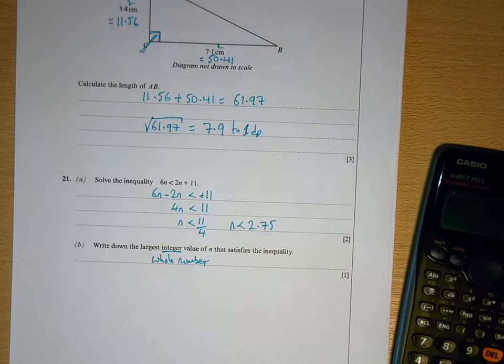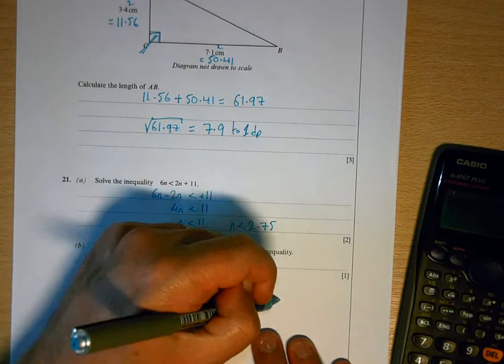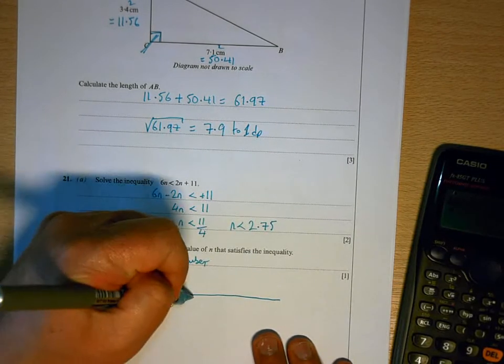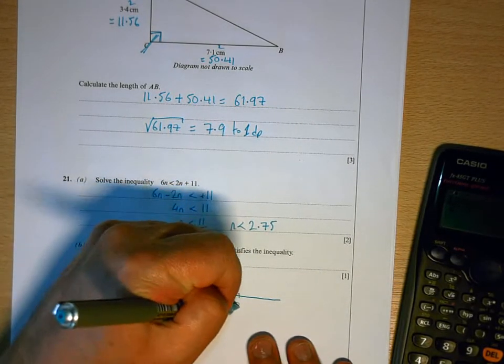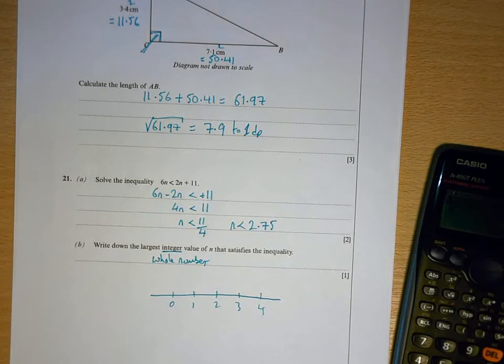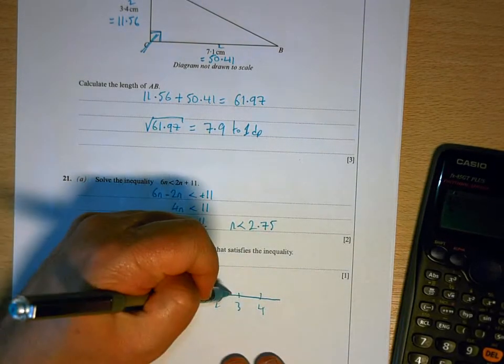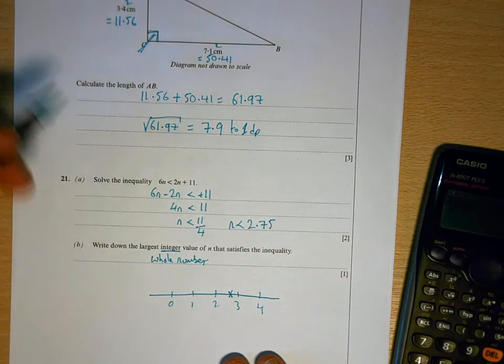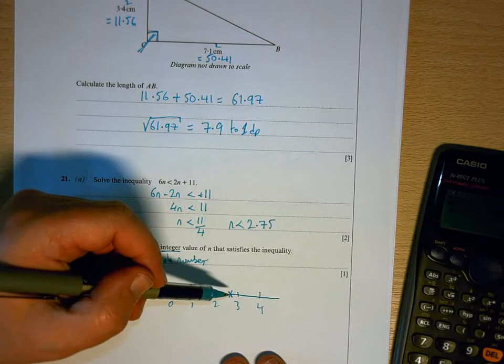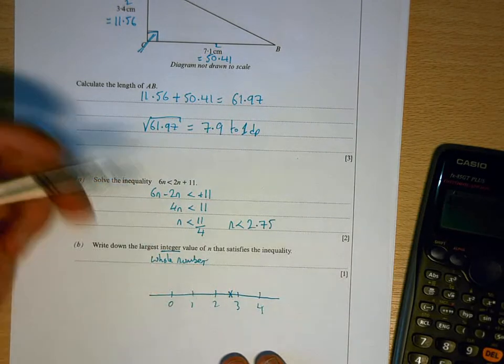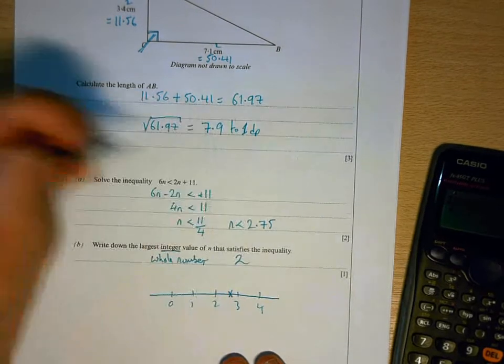If you think of your number line, you've got 0, 1, 2, 3, 4, etc. 2.75 is there. The whole number nearest but less than that is going to be 2. So 2 is the final answer there.